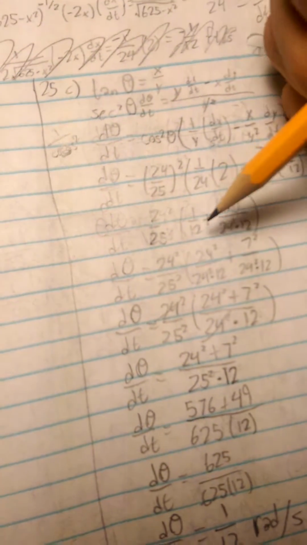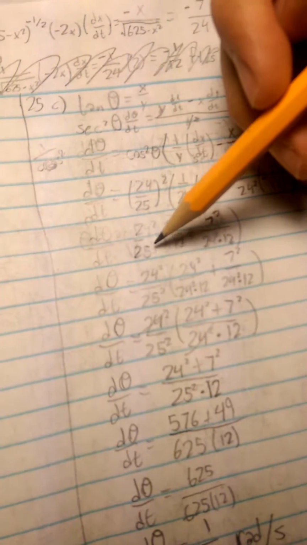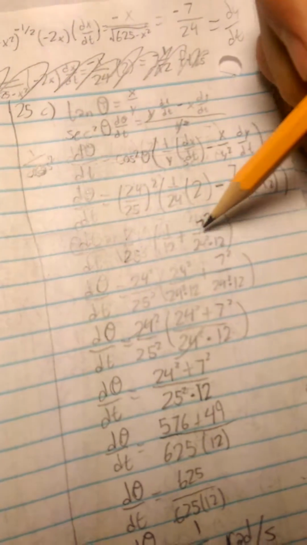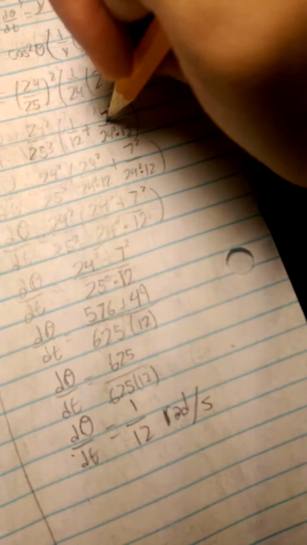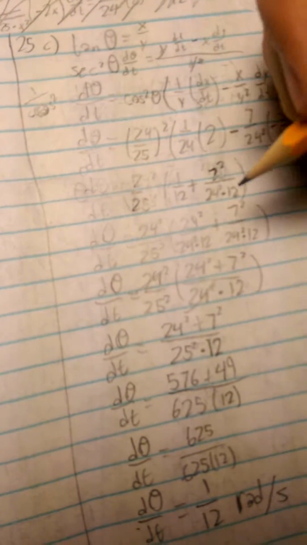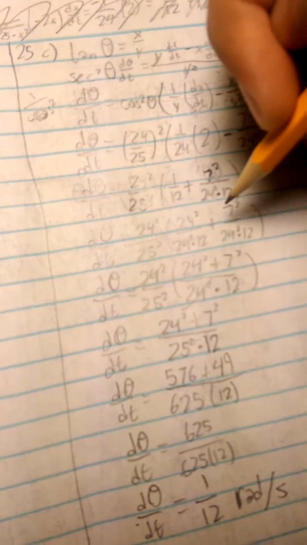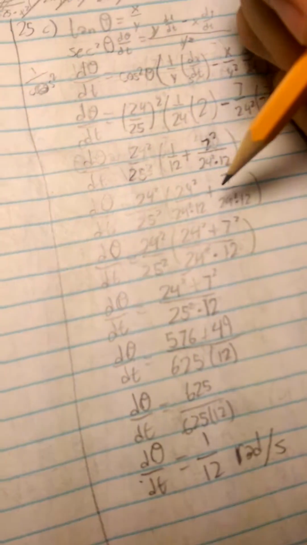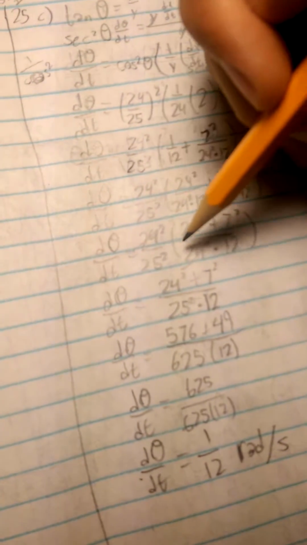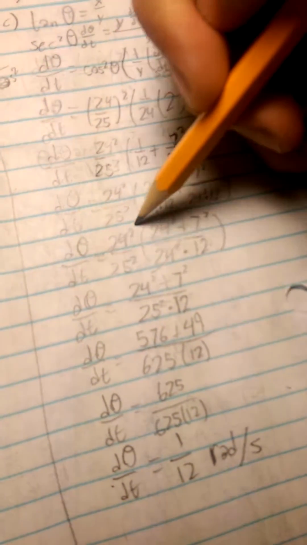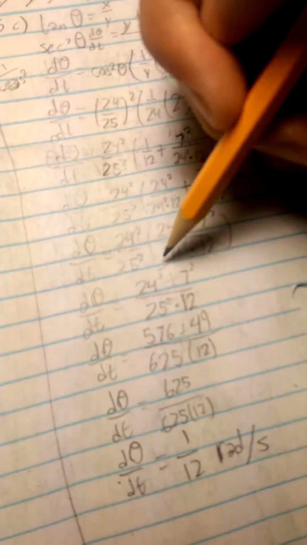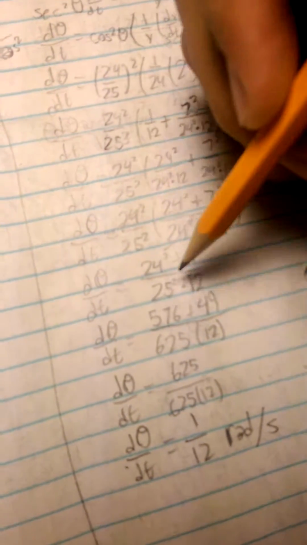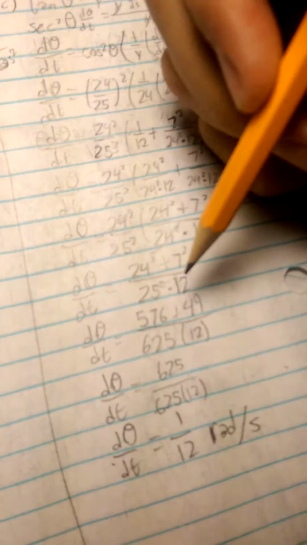Then you evaluate again, and you end up with 24 squared over 25 squared, all multiplied by 1 over 12 plus 7 squared all over 24 squared times 12. Then you keep evaluating it. I decided not to evaluate the exponents, just keep them. So I ended up here, and I just crossed out the 24 squared on the top and the 24 squared on the bottom because they're going to cancel out anyway. And you're going to end up with 24 squared plus 7 squared all over 25 squared times 12.